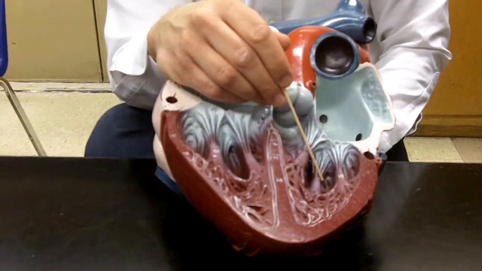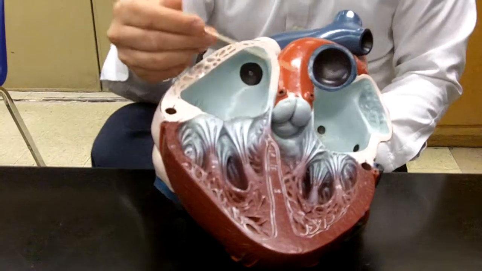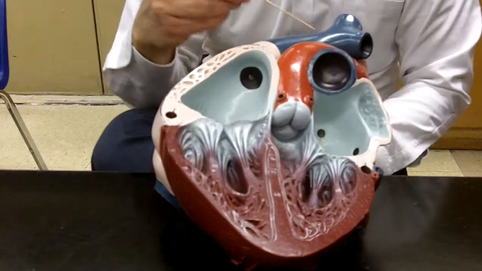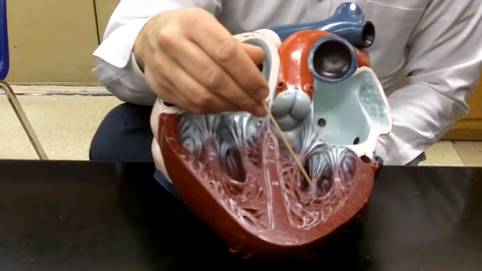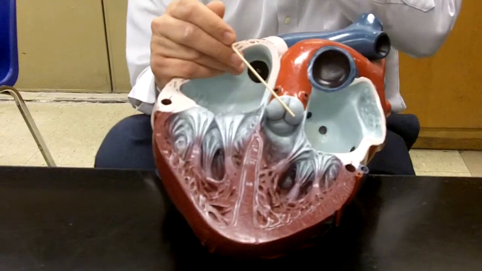To the where? Aorta. Right? Everybody see that on the board where it says aorta? Okay. This is the aorta. So this is the aorta. Okay. So we pump blood from the left ventricle into the where? Aorta. What is the name of the valve?